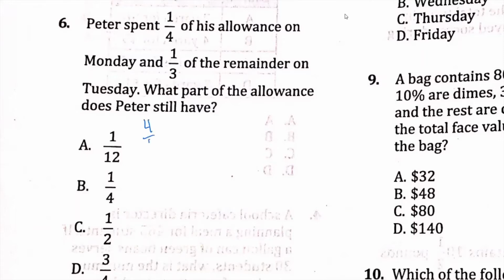So we have 4/4, that's his whole allowance, right? But if he spent 1/4 of it already, that means he has 3/4 on hand. But if 1/3 of it was spent, so 1/3 of his remaining, right? So that's 1/3 times 3/4. So that means this is what he has left over. So right here, 3 divided by 3 is 1. We are left with 1/4.